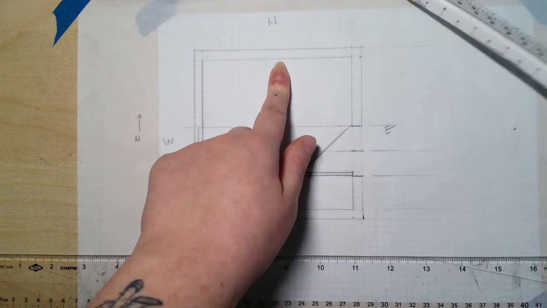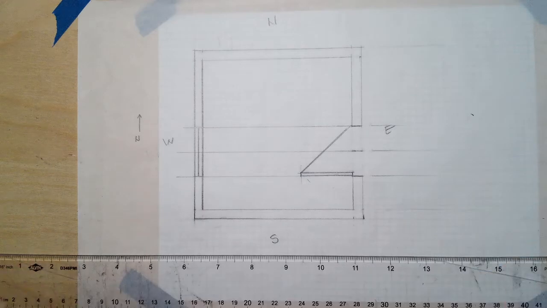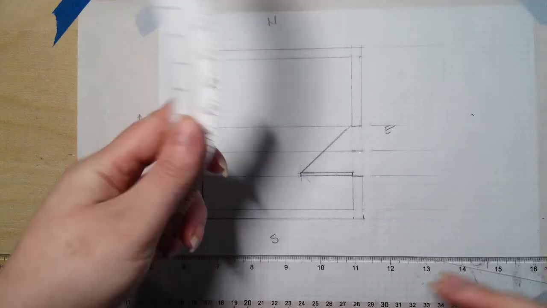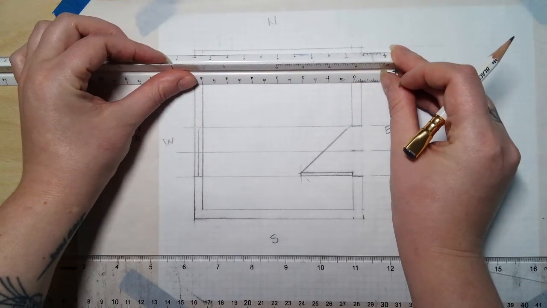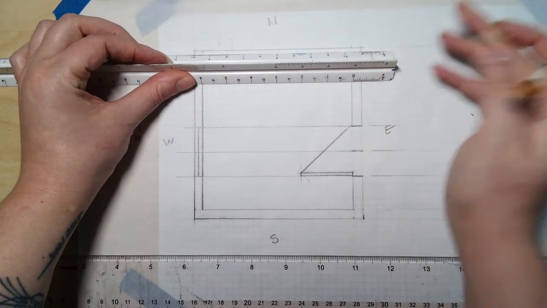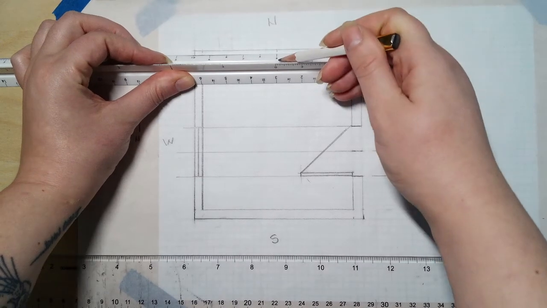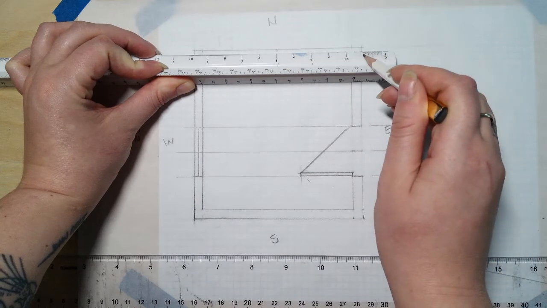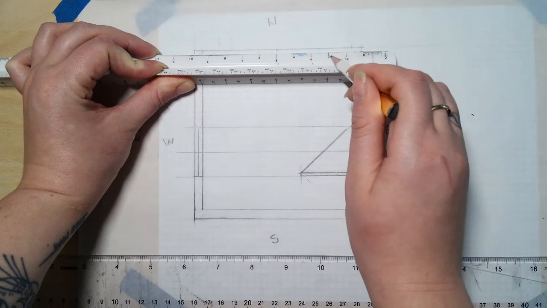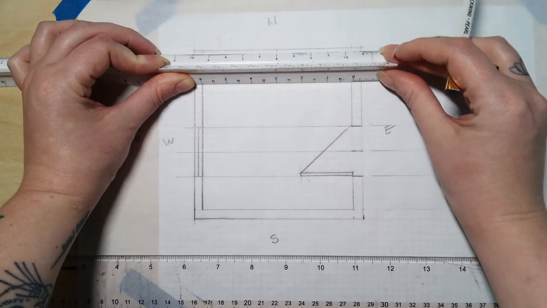So this is my north wall. My wall is 10 feet wide. So I'll spin my scale around, and I'm just going to measure to 5 feet, which in this case is right here. Even though it says the number 8 on it, you've got to remember that this is technically 1 foot, 2, 3, 4, 5, 6, 7, 8, 9, and so on.